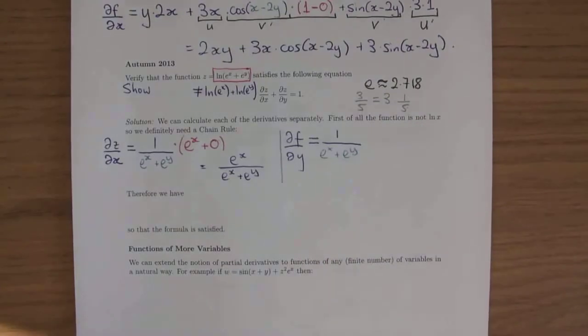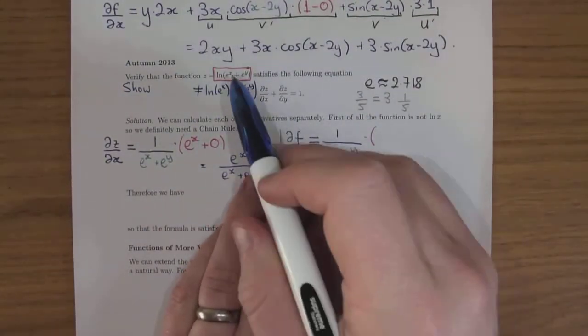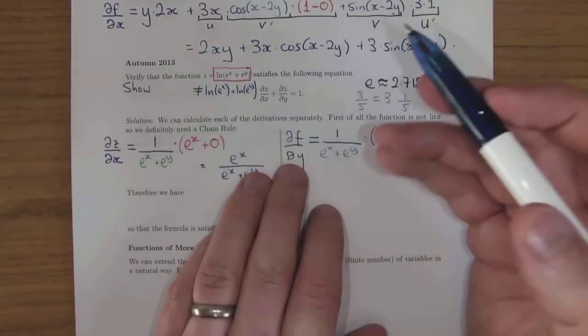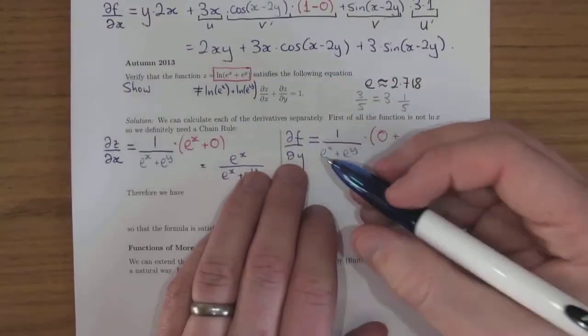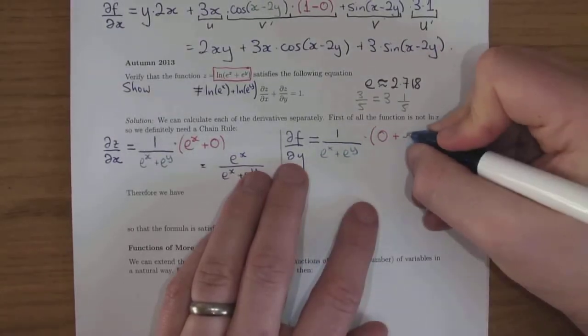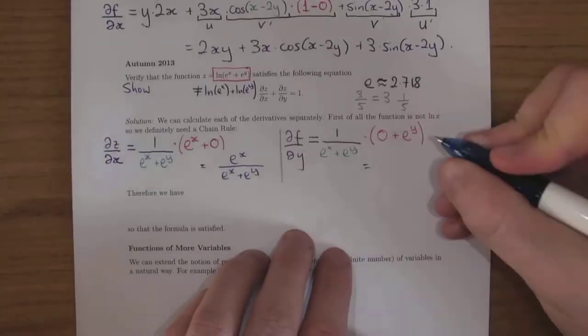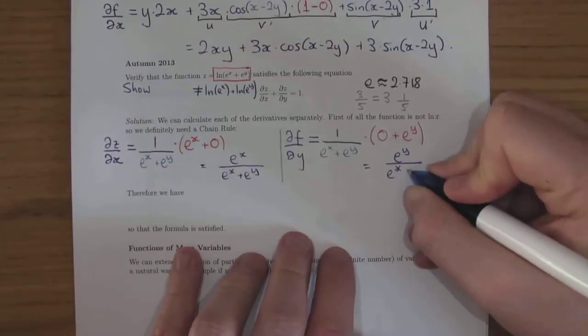And the chain rule says multiply by the derivative of what's inside. And with respect to y, x is a constant, so any function of x is a constant. And the derivative of a constant is 0. Plus the derivative of e to the y with respect to y, the exponential function almost by definition is its own derivative.